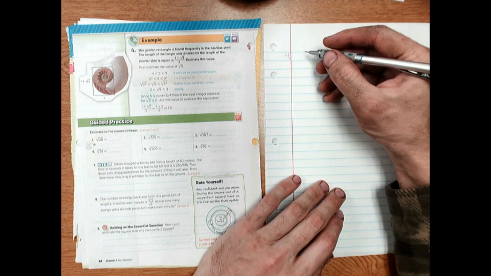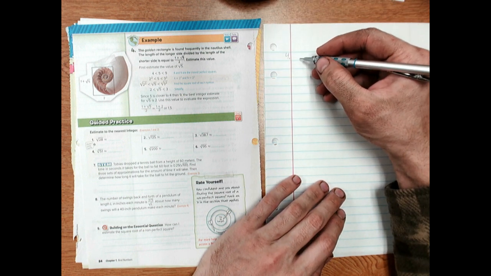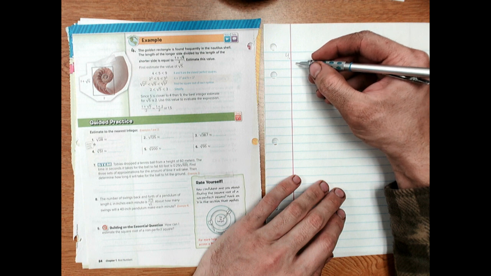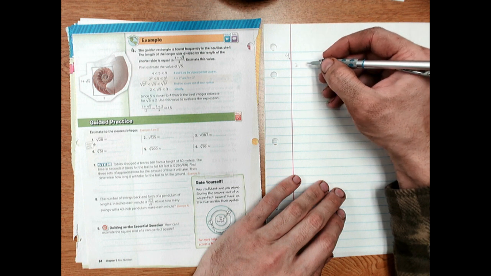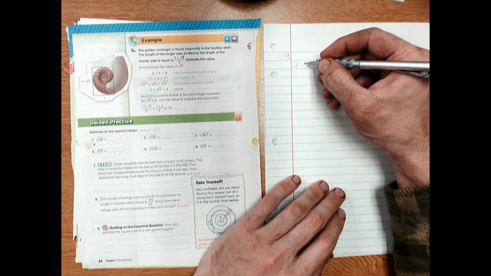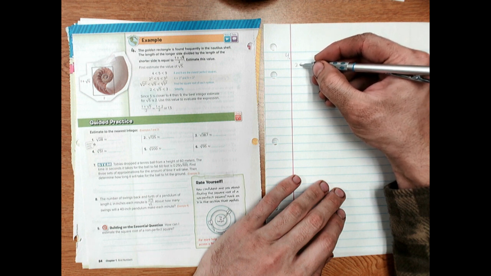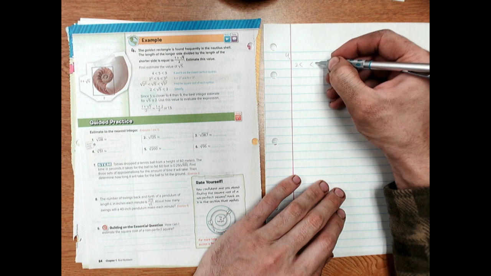So, square root of 5. We know that the square root of 4 is 2, and the square root of 9 is 3. So the square root of 5 is going to be somewhere between 2 and 3.